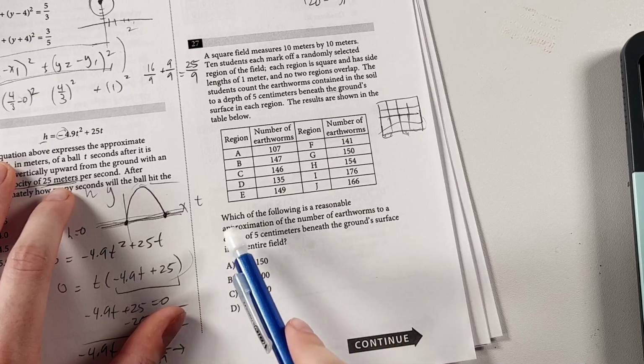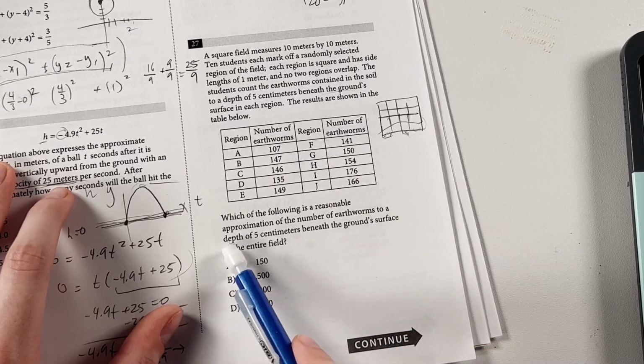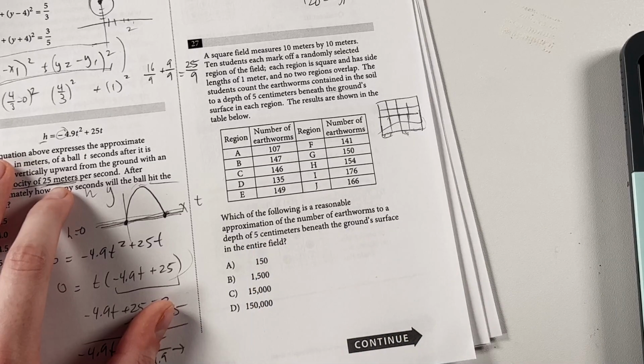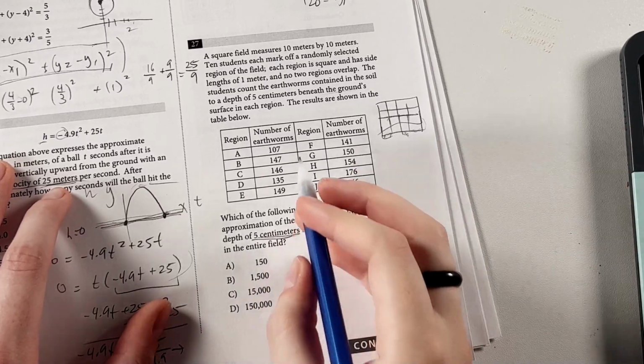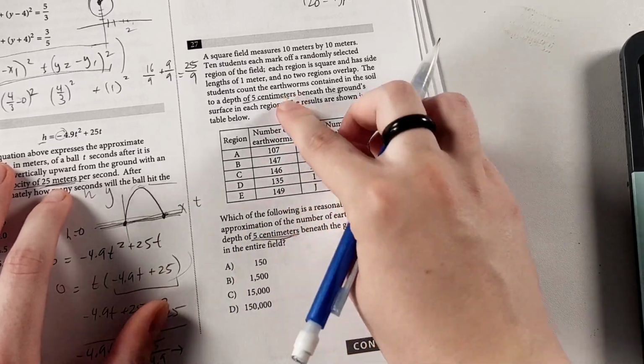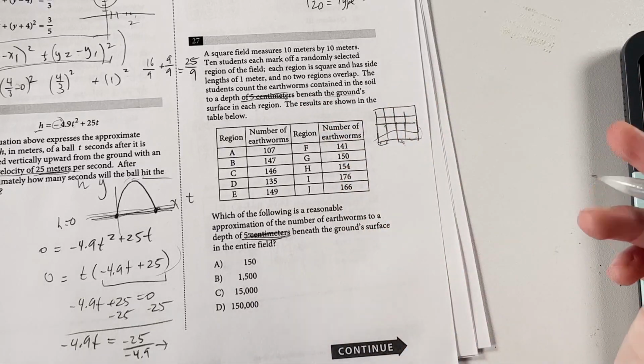Which of the following is a reasonable approximation of the number of earthworms to a depth of 5 centimeters beneath the ground surface in the entire field? So in this case, the 5 centimeter depth is kind of the red herring here, because we know they're being measured 5 centimeters deep, so we don't really have to pay attention to that value. Let's look at this little table to see if it helps us.